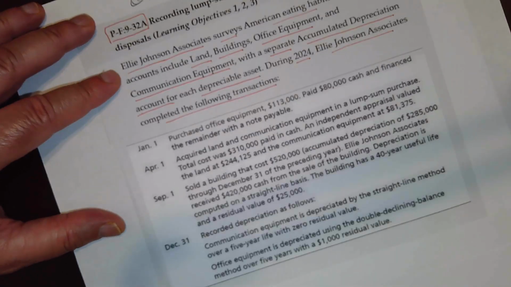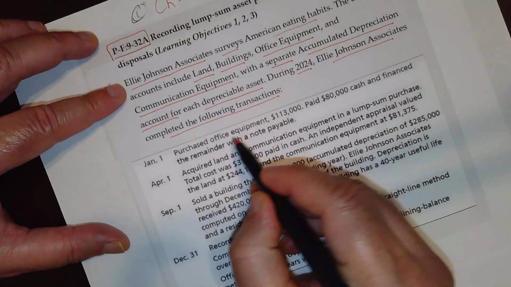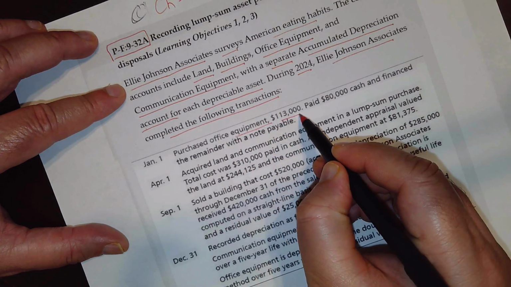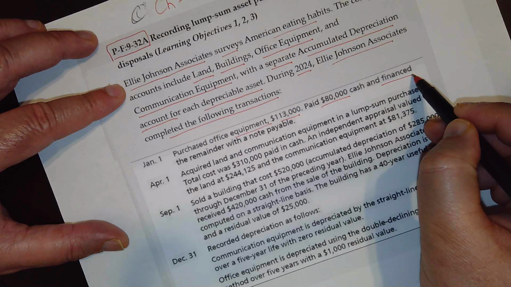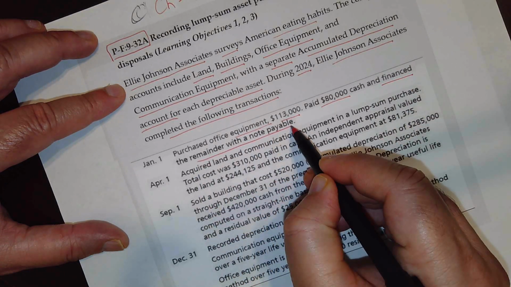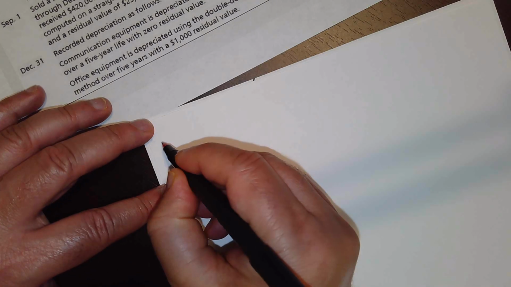So for example, in this question, L.I. Johnson on January 1st purchased office equipment for $113,000, paid $80,000 cash, and financed the remainder with a note payable. So on January 1st, we are going to enter this transaction.